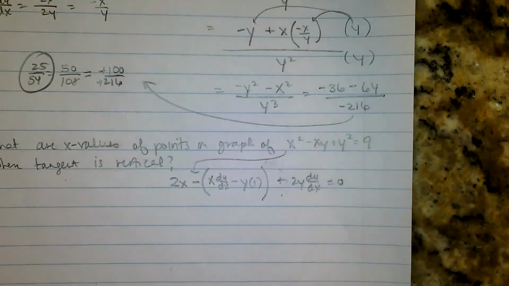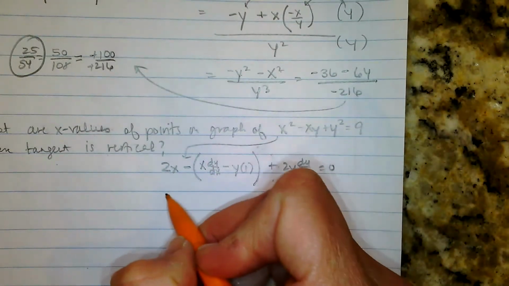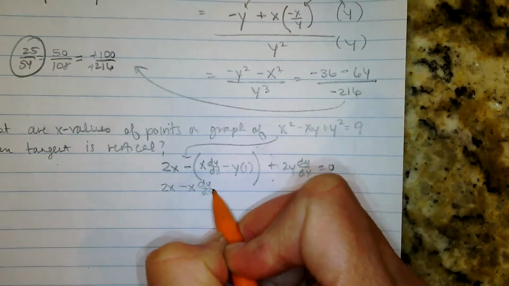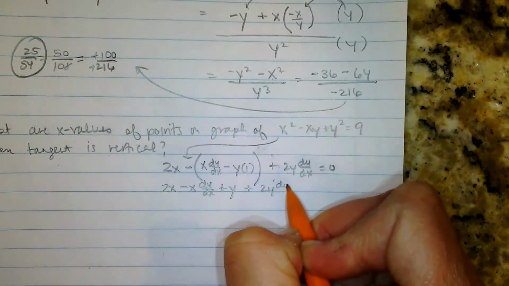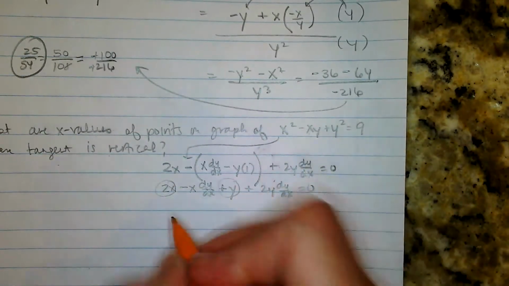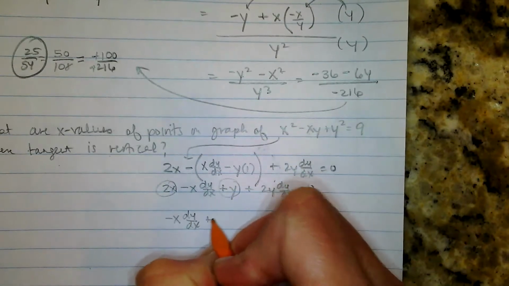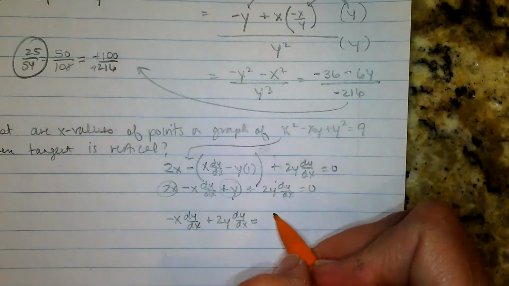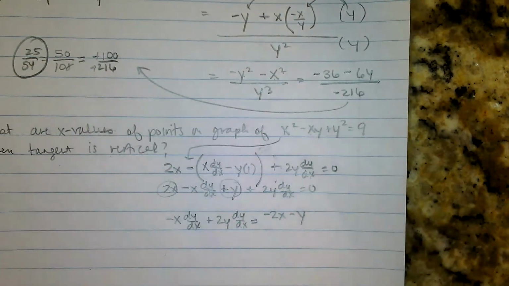And now I'm just going to get dy/dx all by itself. So I'm going to distribute my negative. Get rid of my non-dy/dx's: negative 2x minus y.